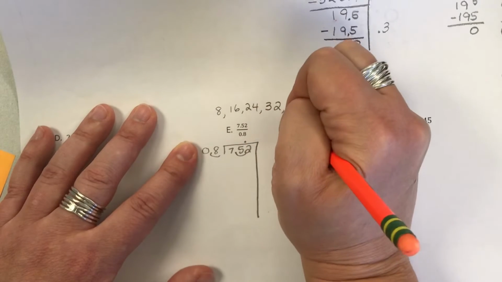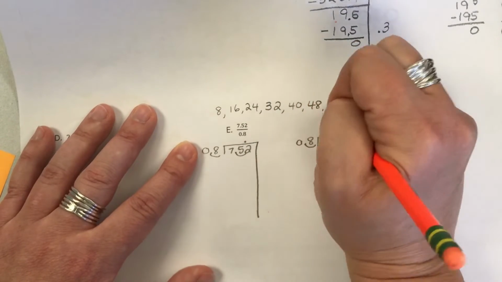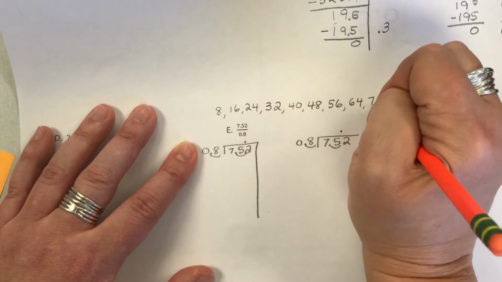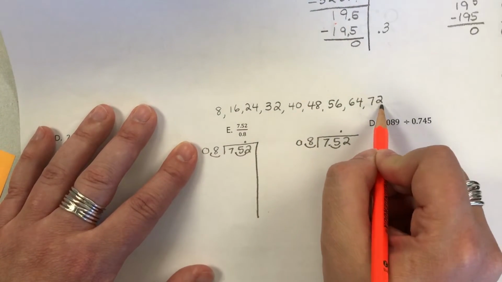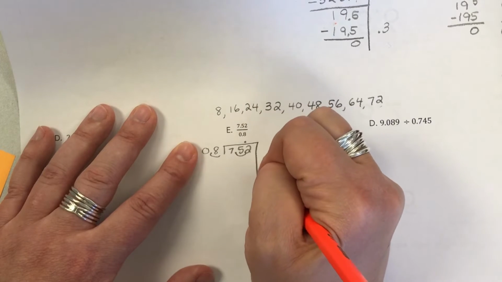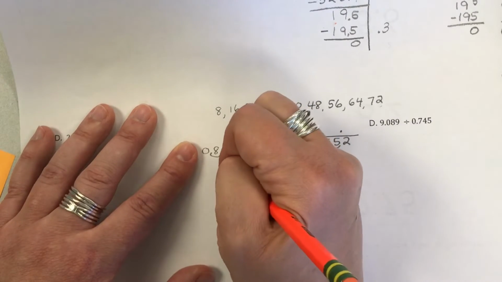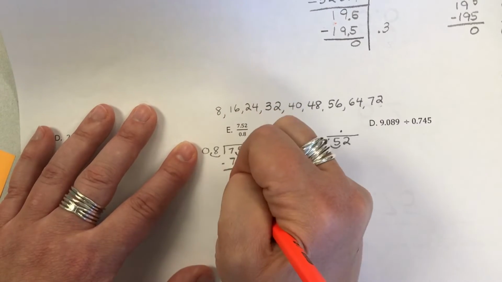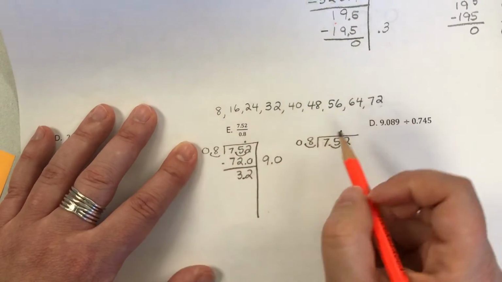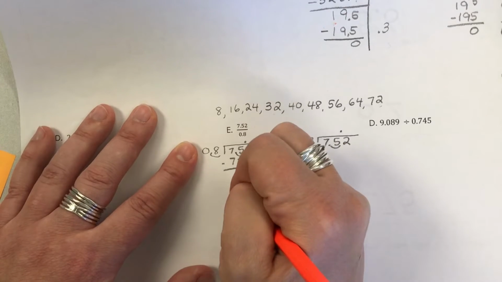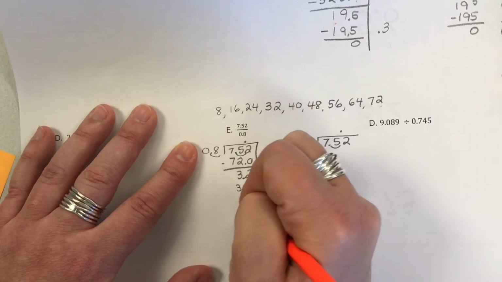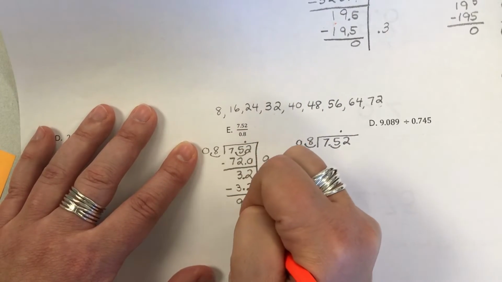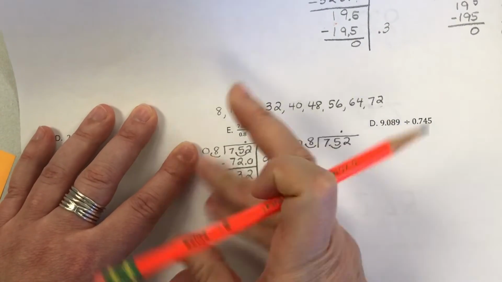It'll save you time in the long run if you list them. Which one is closest to 75? 72. So I'm going to put 72.0, which is 9.0. I get 3.2. 32 works. That's the fourth one, but since there's 1 decimal point, I'm going to put 1 in. I get 9.4 as my answer.